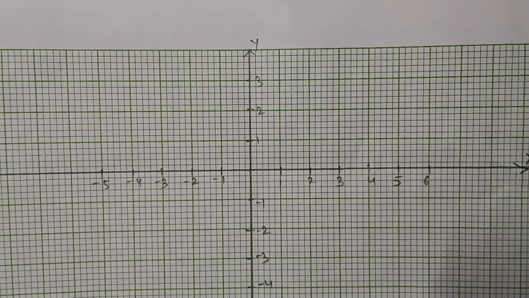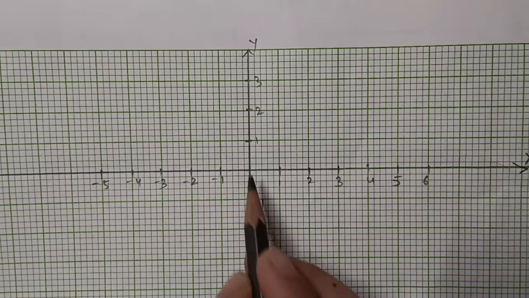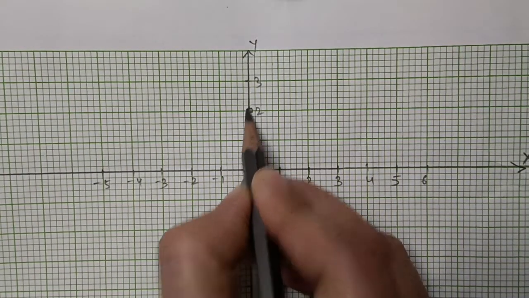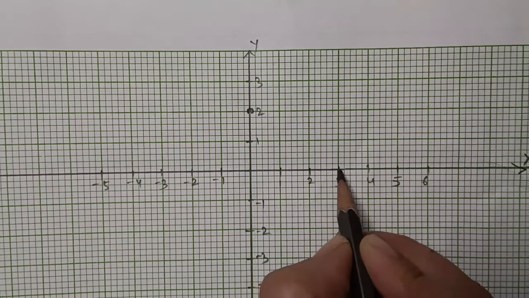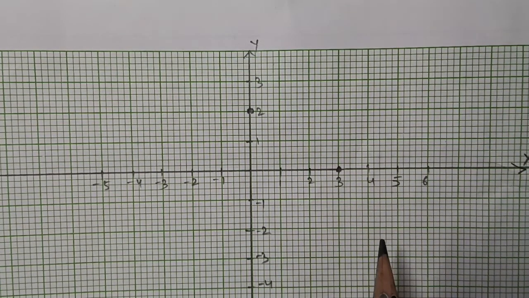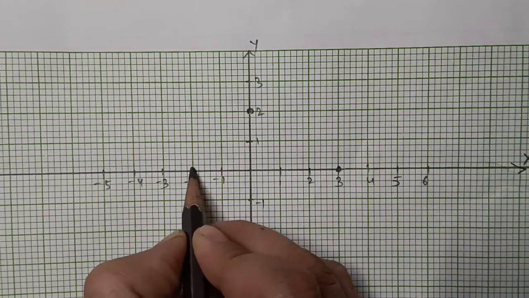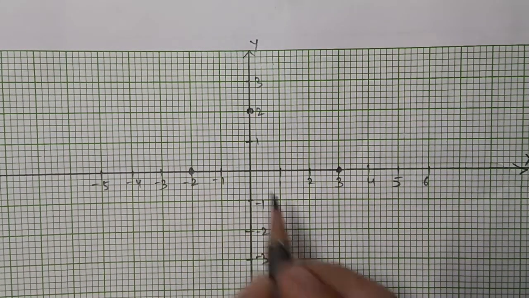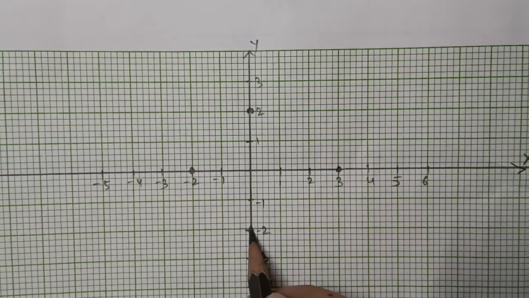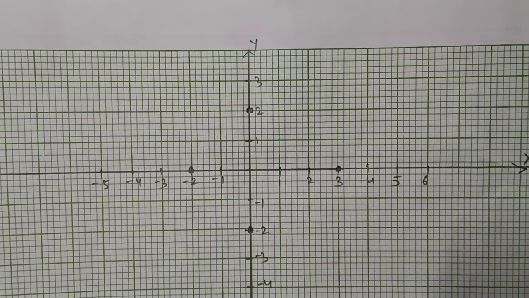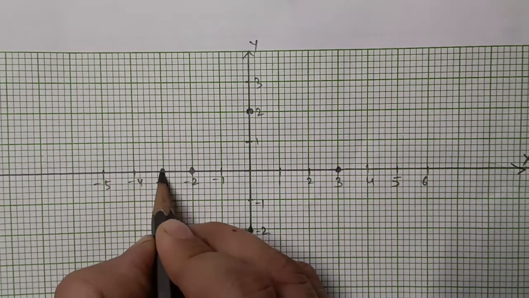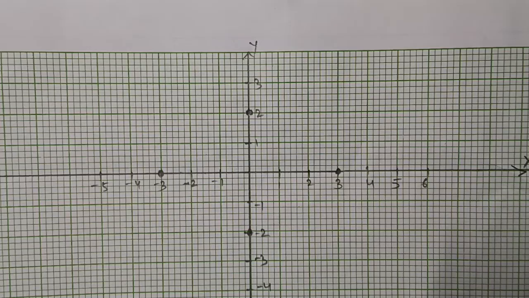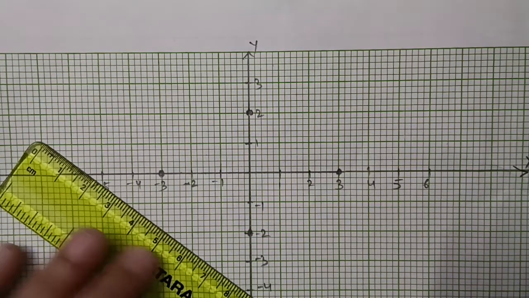First point we have (0, 2). (0, 2) means this is the first point. Second point we have (3, 0). Next we have (0, -2). This is the next point. And then we have (-3, 0). This is the next point. Now these points we have to join.